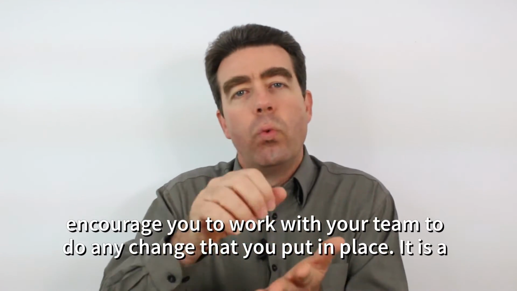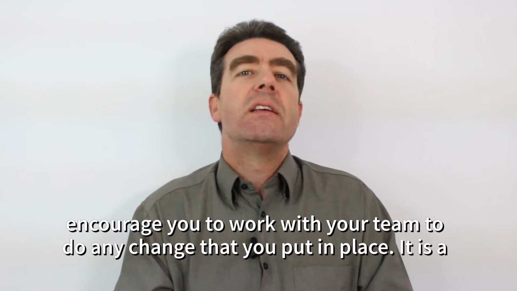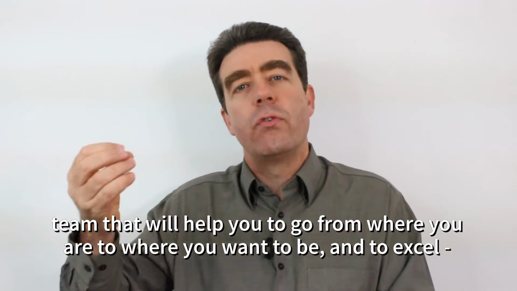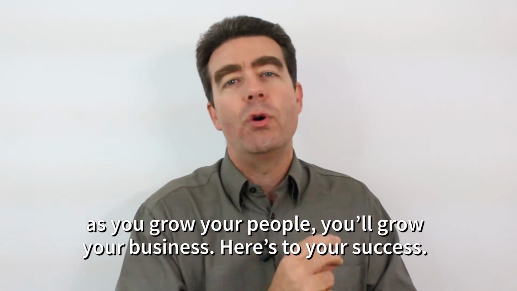Very, very similar models in all that we've gone and covered in this change process. Really do encourage you to work with your team to do any change that you put in place. It is a team that will help you to go from where you are to where you want to be and to excel. As you grow your people, you'll grow your business.